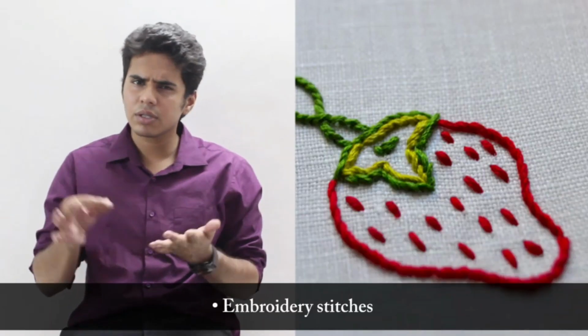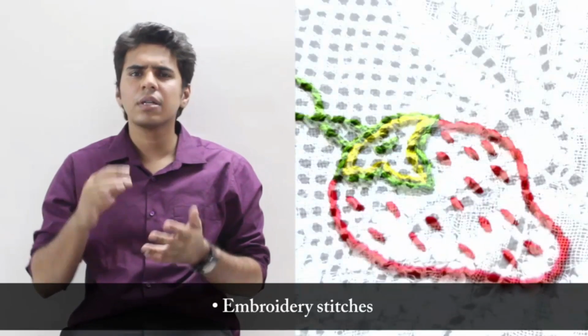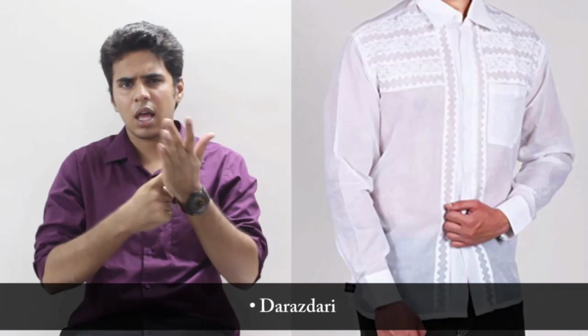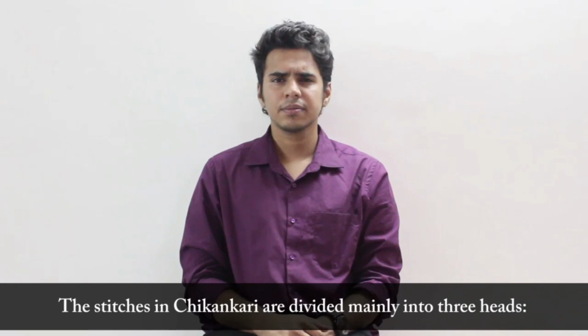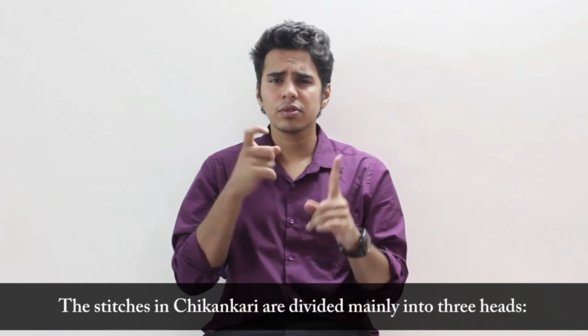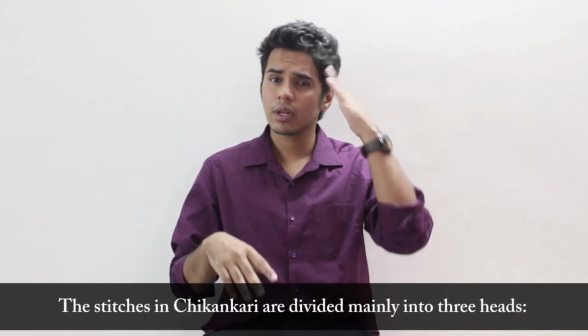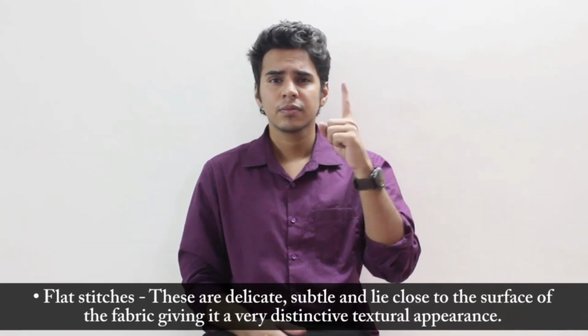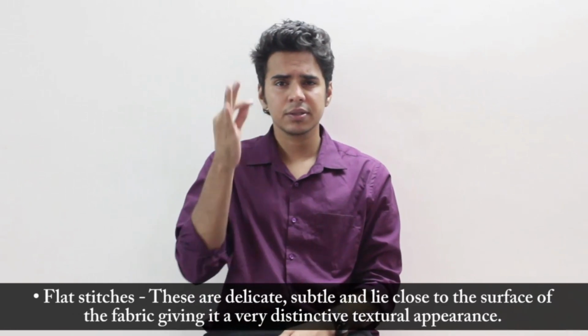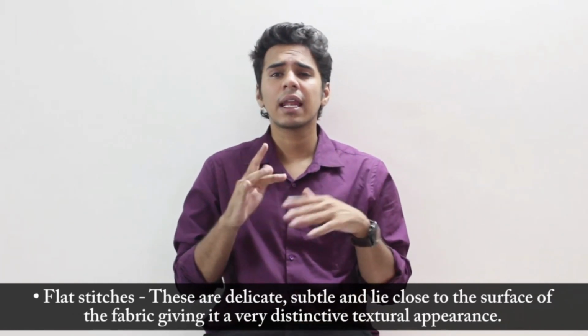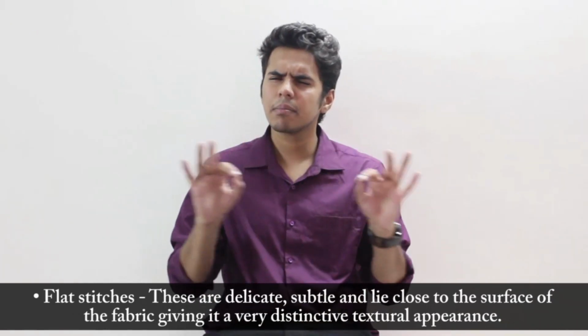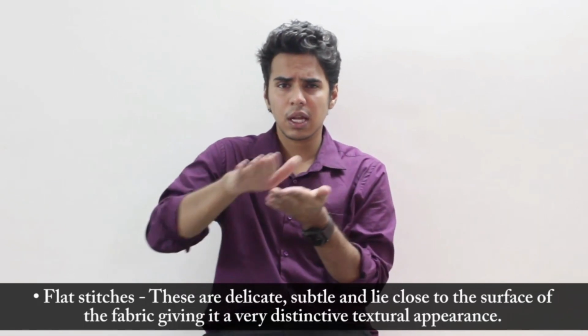Embroidery stitches, jalis, darazdari. The stitches in chikankari are divided mainly into three heads. Flat stitches. These are delicate, subtle, and lie close to the surface of the fabric, giving it a very distinctive textural appearance.